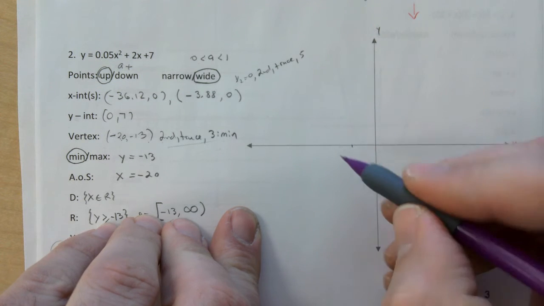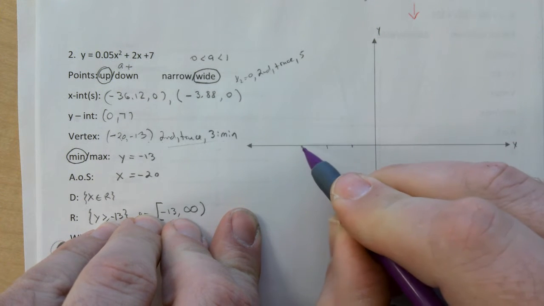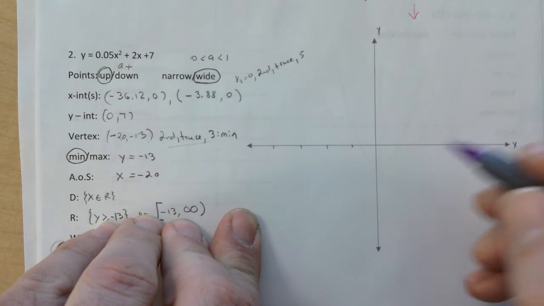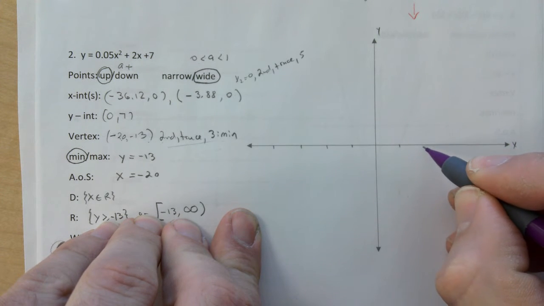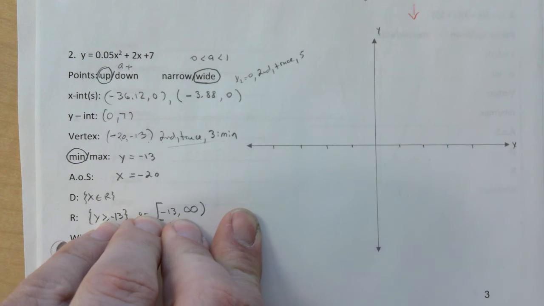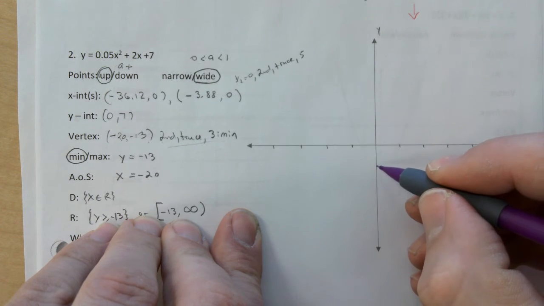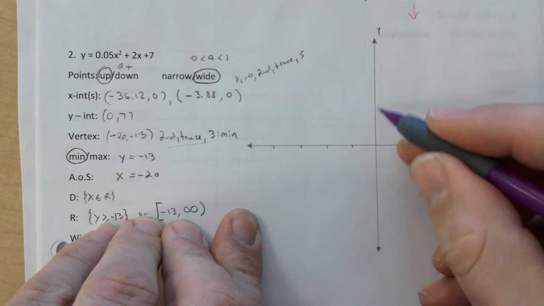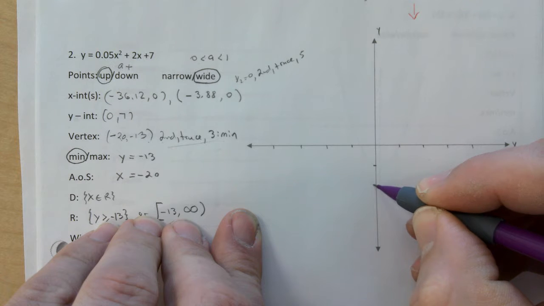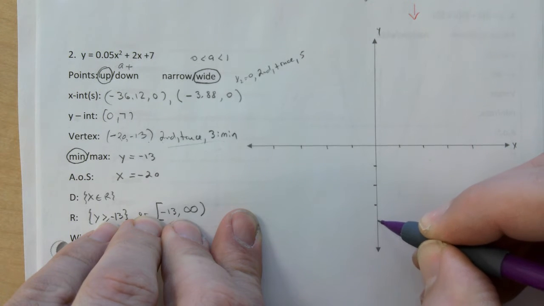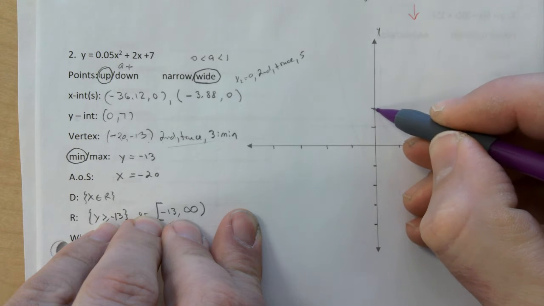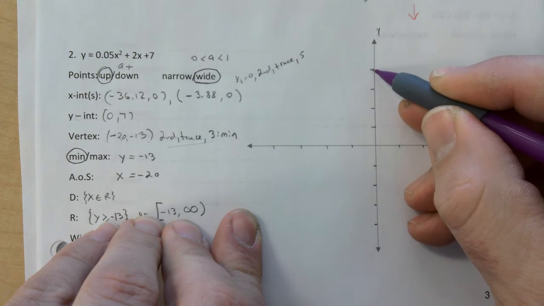So 10, 20, 30, 40. I'm going to do the same thing here. And I think if I go by fives here, I'll be fine. So 5, 10, 15, 20. 5, 10, 15, 20.